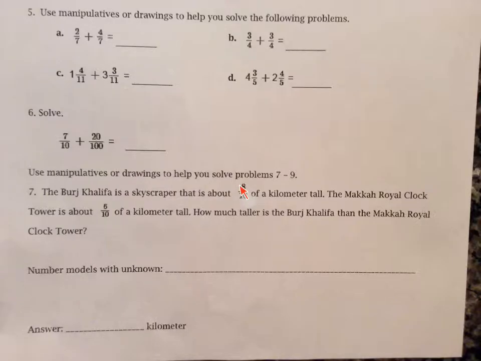Let's look at number 7. Number 7 says you can use manipulatives or drawings to help you as well, but they are not necessary if you don't need them. This says the Burj Khalifa is a skyscraper that is about 8 tenths of a kilometer tall. So this is a pretty tall skyscraper. It's almost a whole kilometer. The Makkah Royal Clock Tower is about 6 tenths of a kilometer tall. So not quite as tall, but still tall. The question they ask us is, how much taller is the Burj Khalifa than the Makkah Royal Clock Tower?